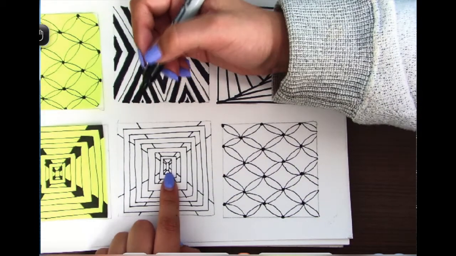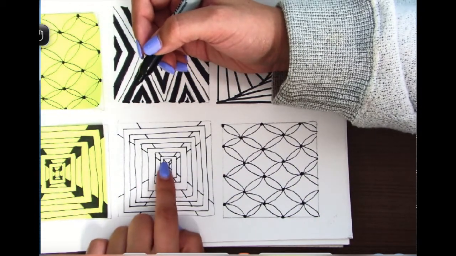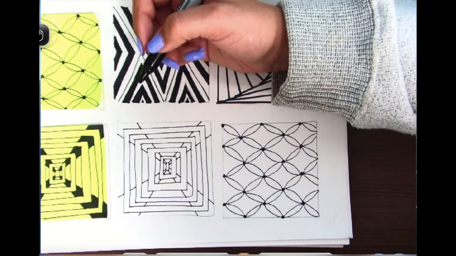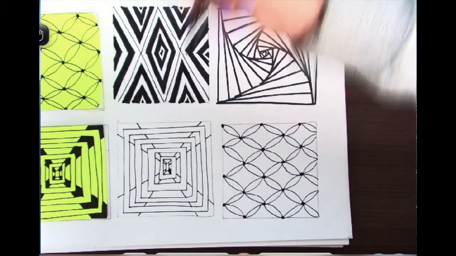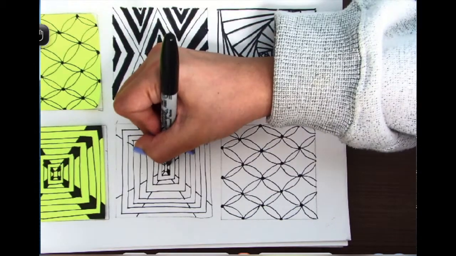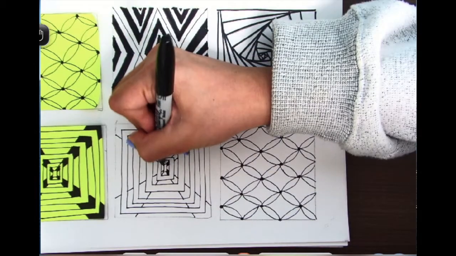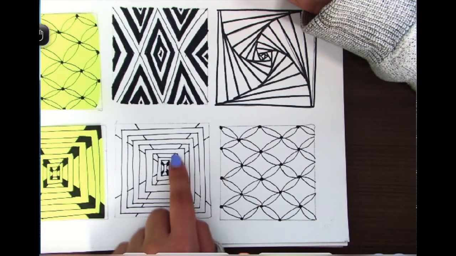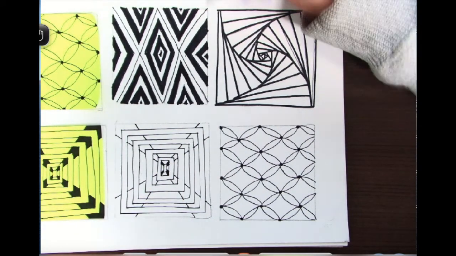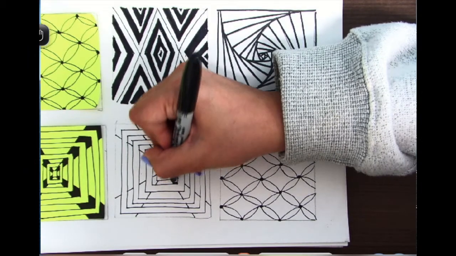So I want to start closest to my box. My box in the middle is not going to be filled in. It's going to remain white, but the section that I drew around it is going to be filled in. Now we're going to skip that second section, that second box, because we want it to be blank, and we're going to move on to the third box.